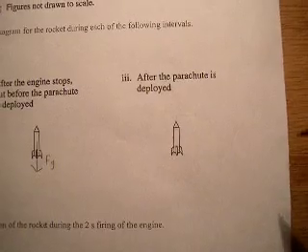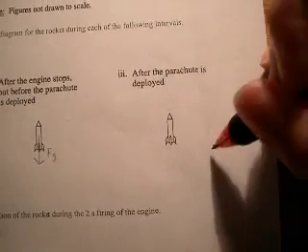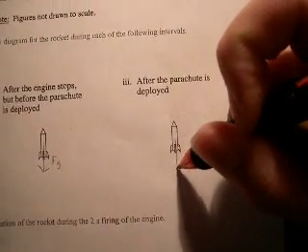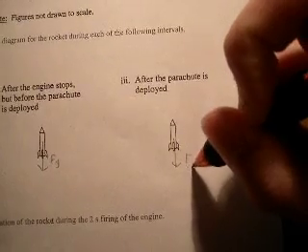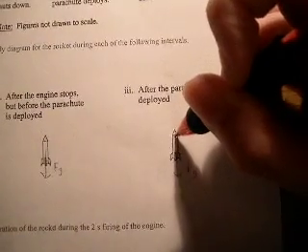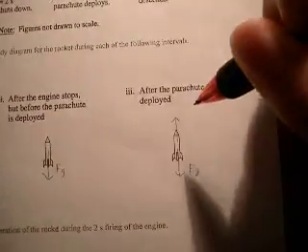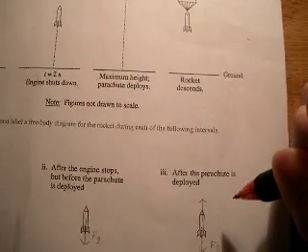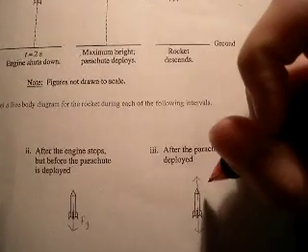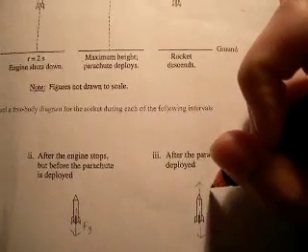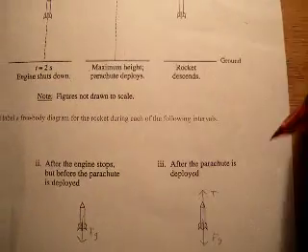Lastly, after the parachute is deployed, there's the force of gravity going down, but there's also a force going up. And this is not air friction, but the tension in the ropes.